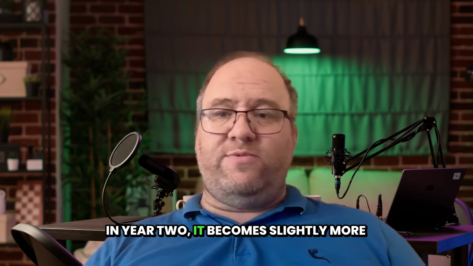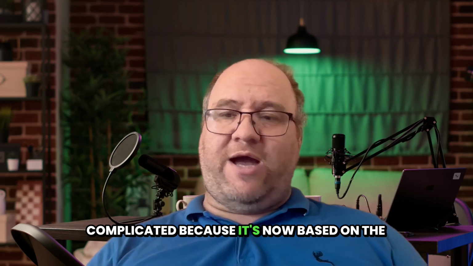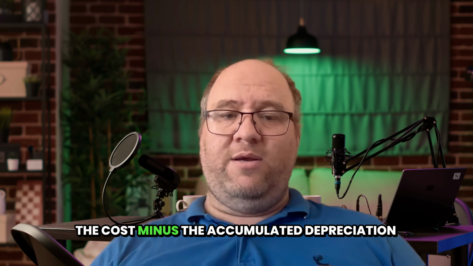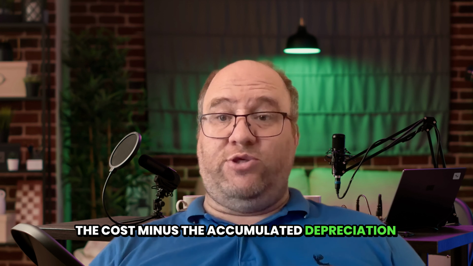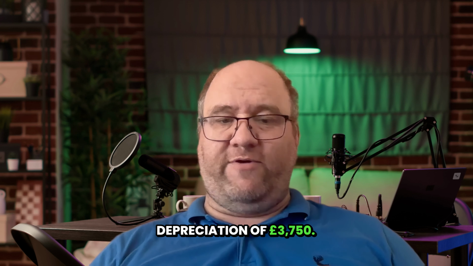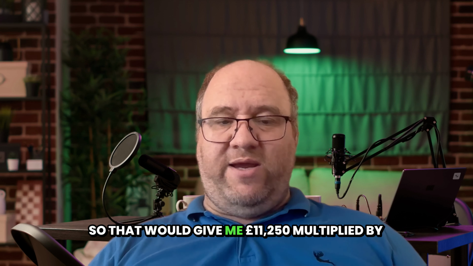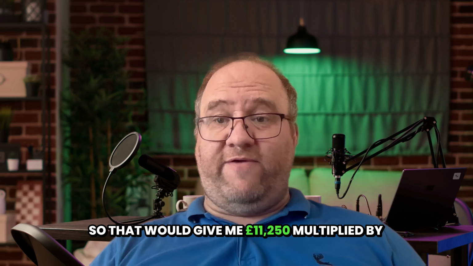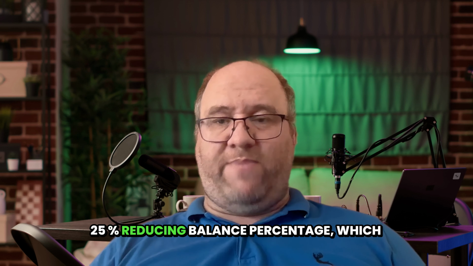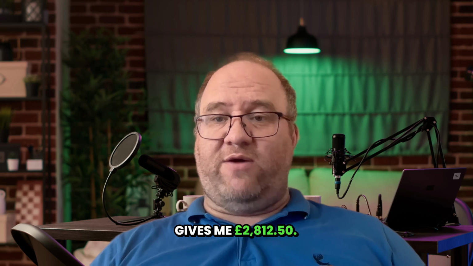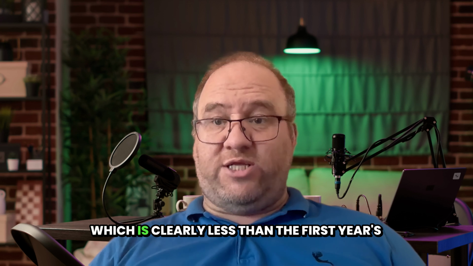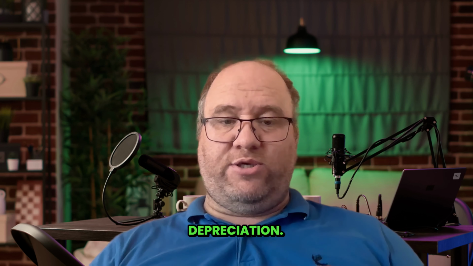In year two, it becomes slightly more complicated because it's now based on the carrying amount. The carrying amount is £15,000, the cost, minus the accumulated depreciation to that point, which is the year one depreciation of £3,750. That gives me £11,250, multiplied by a 25% reducing balance percentage, which gives me £2,812.50, which is clearly less than the first year's depreciation.